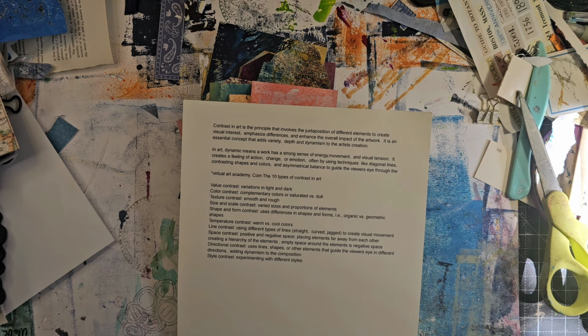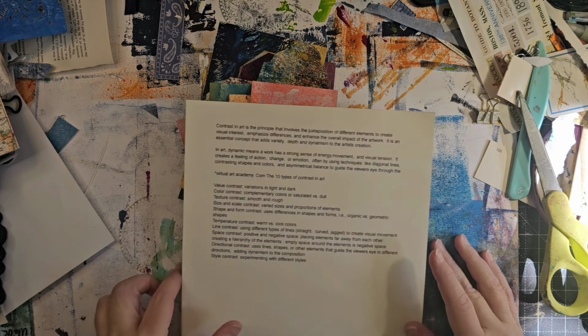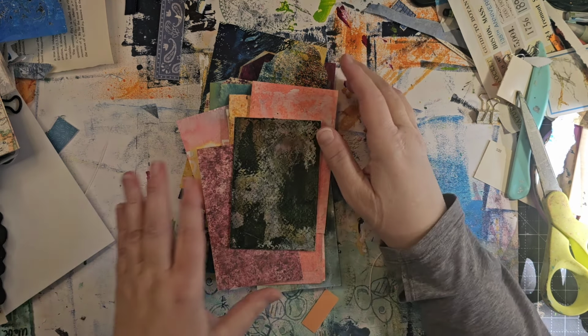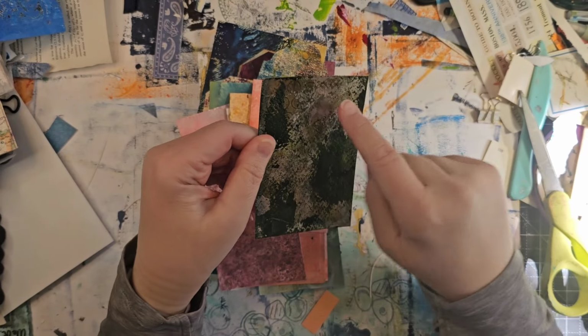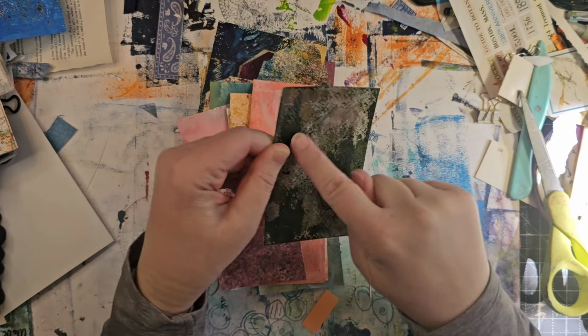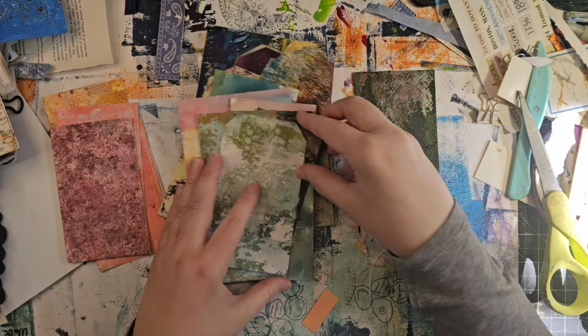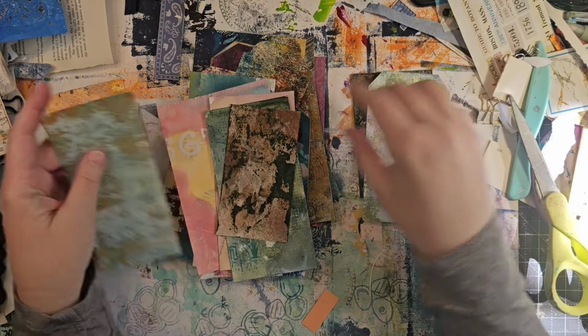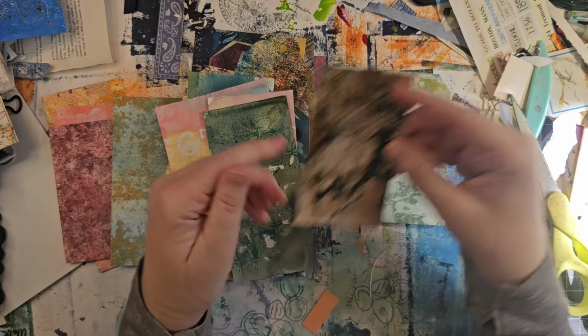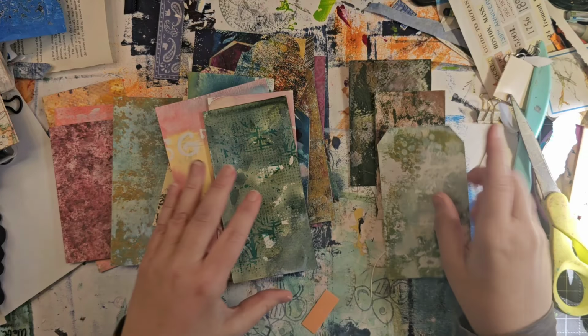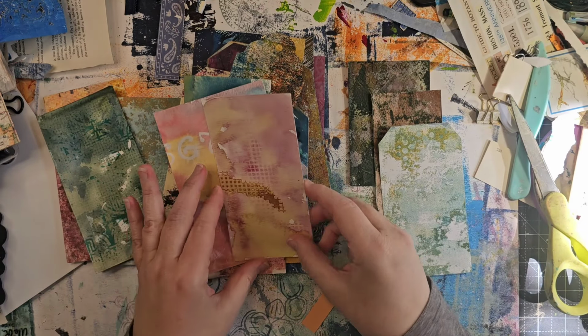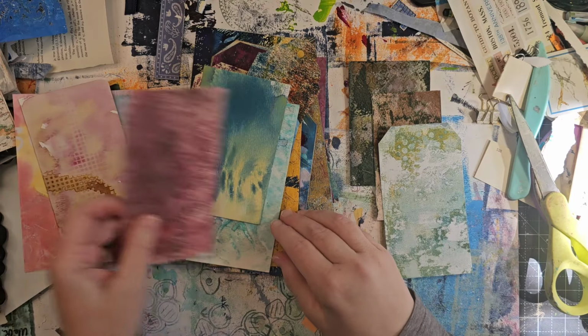So the first one is value contrast, which is variations in light and dark. Well, actually, we kind of have this a little bit. We have some light here and some dark here. Do we have any other pieces in here that kind of show it? Oh, and then I had some lighter pieces that I thought, oh, here's some light and dark. I thought I'd add some dark to this one. And then also I could add some light to some dark ones, right?